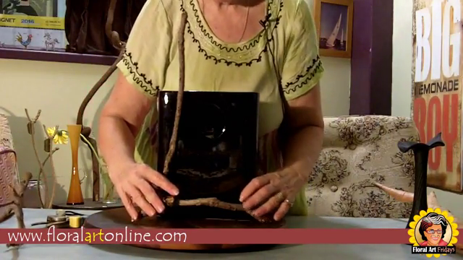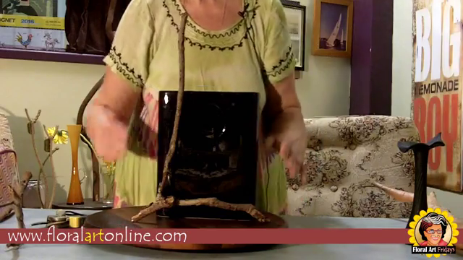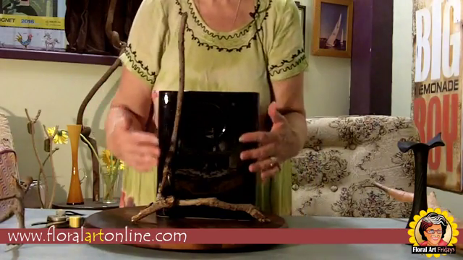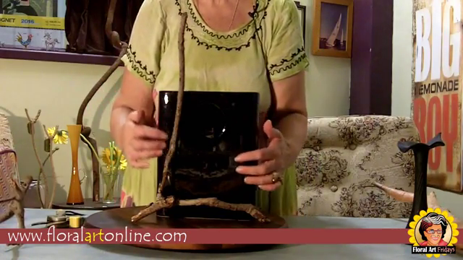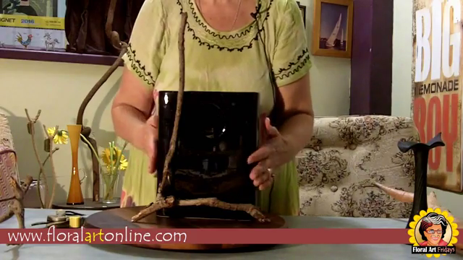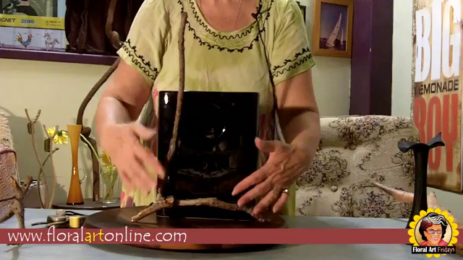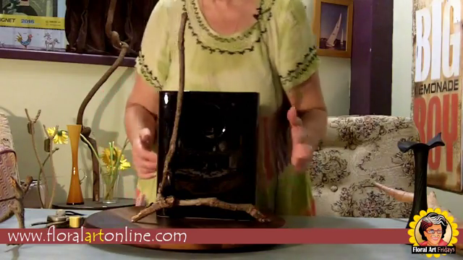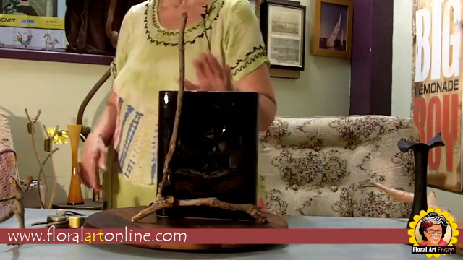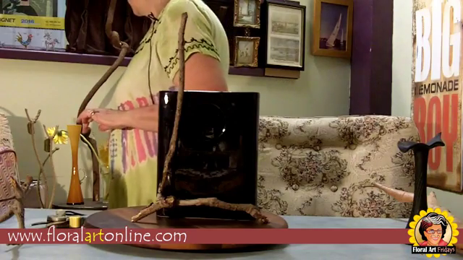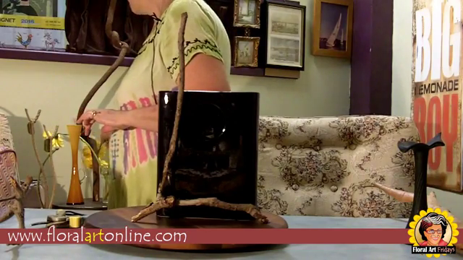So just resting on there, you can see already that it's breaking up the smoothness and the shininess of that design, and the container becomes less dominant because you're drawn to the lines of this nice piece of twig. What we need to think about now is our flowers.